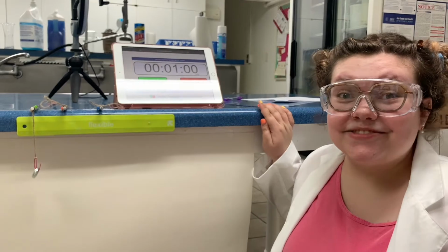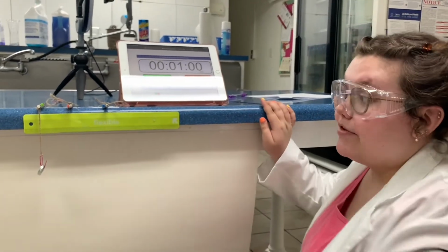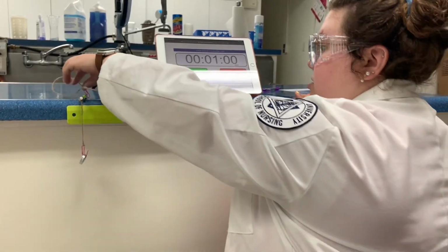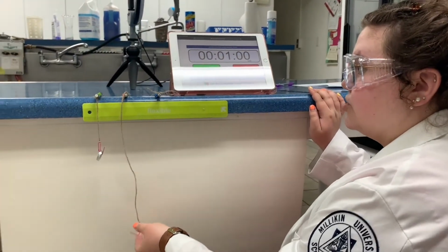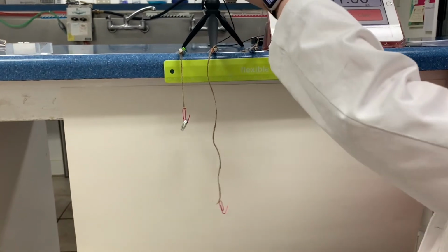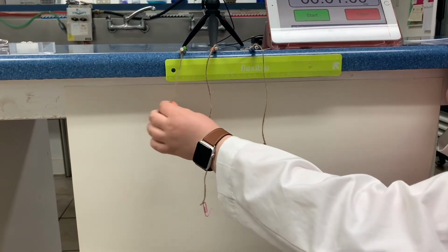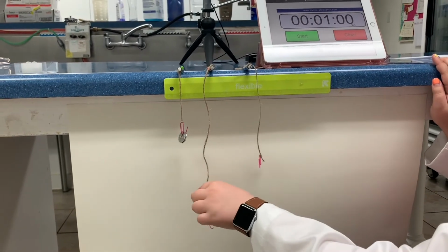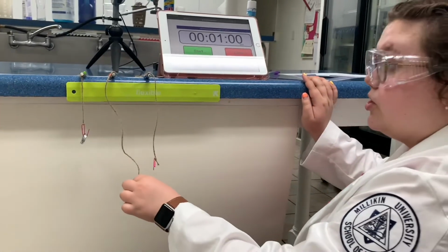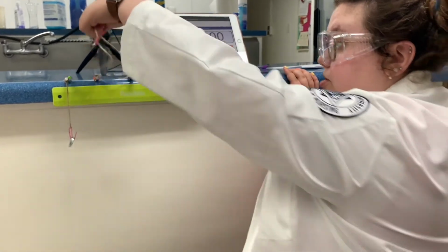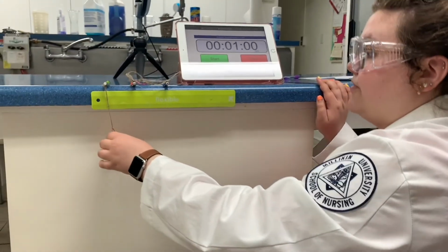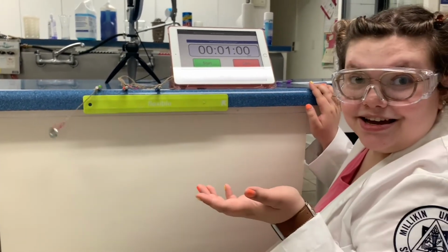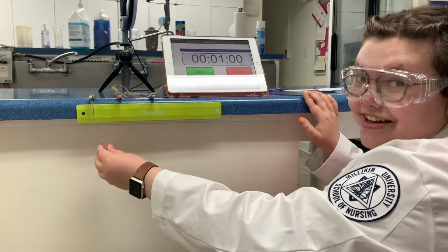Okay, at this final station, your teacher will have 3 pencils set up. Now you'll notice the string is at different lengths. We have our 4-inch, our constant, which is our 8-inch, and then we have our 12-inch. We'll take turns releasing them just from the very top, and we'll see how they differ. All right, let's get started.